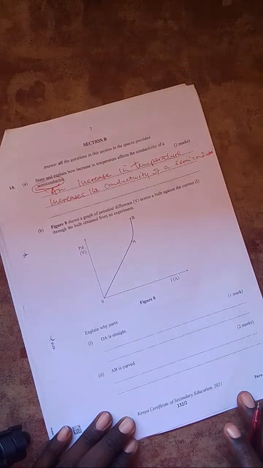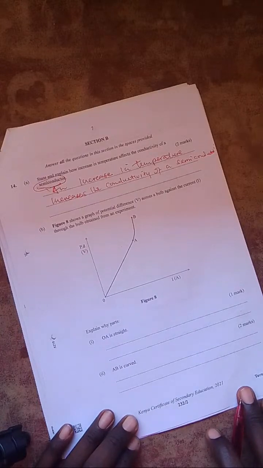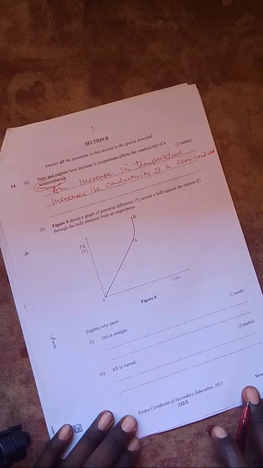The conductivity of a semiconductor. Because it has been awarded 2 marks, that is just the first thing you have stated. You need to support your argument.